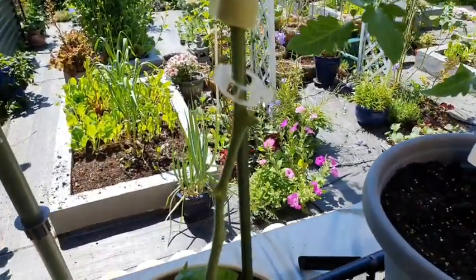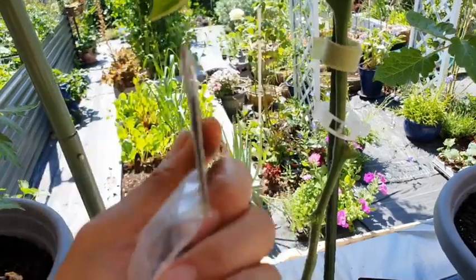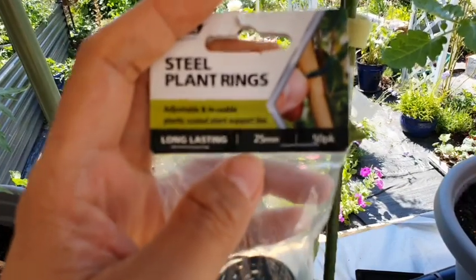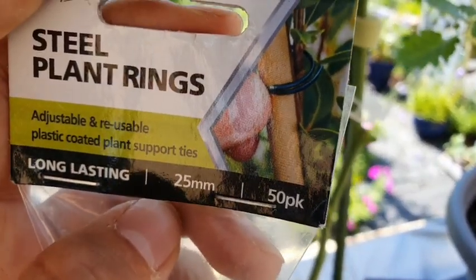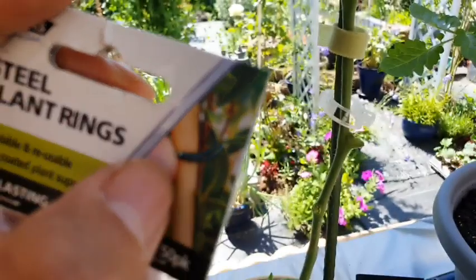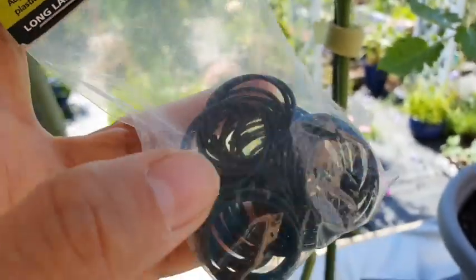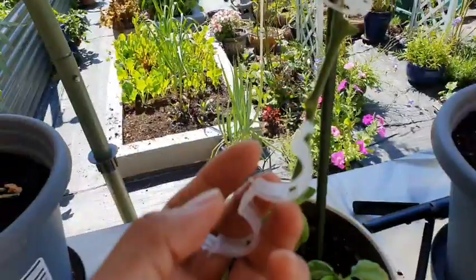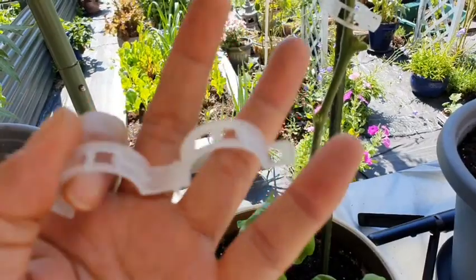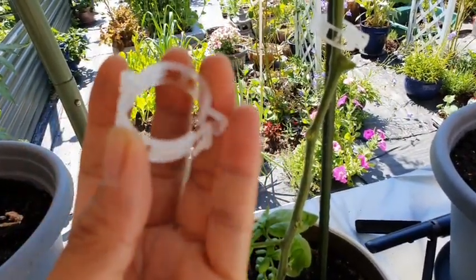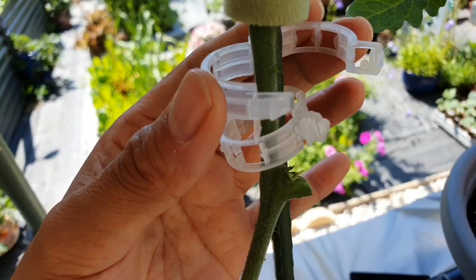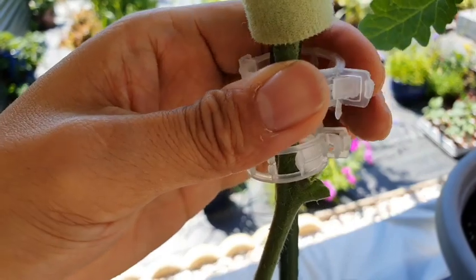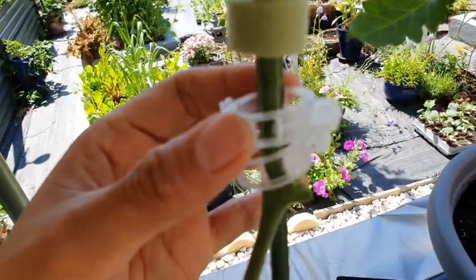With plant tie, or you can buy steel plant rings as well, just like this. That's how you support any kind of plant. You do it like that. And this is very soft, like rubber, and it's adjustable. And with this kind of clip, you can just easily do it like that. Put it around the plant and the stick, and just easily clip it. Just like that. Very easy.